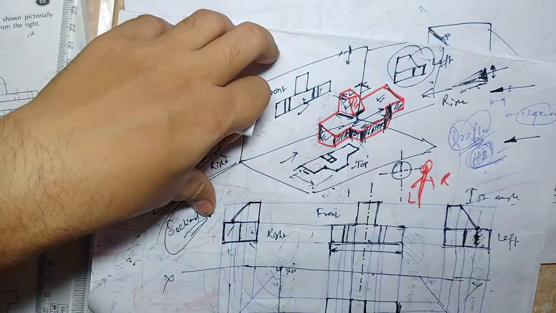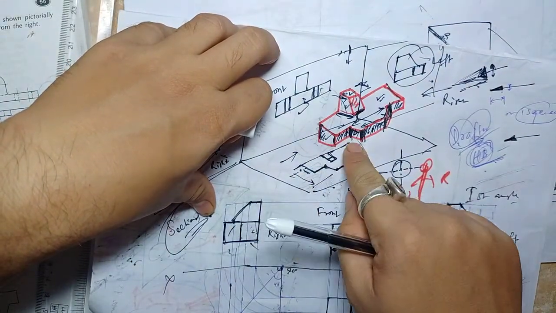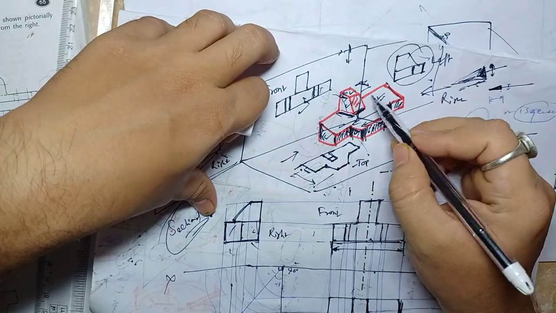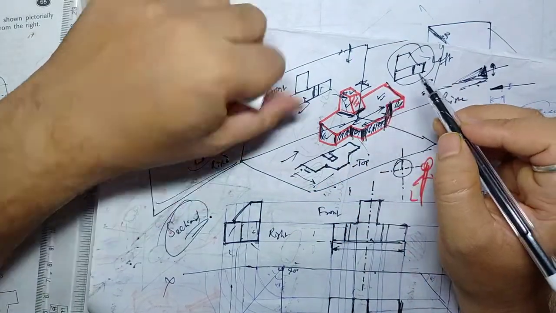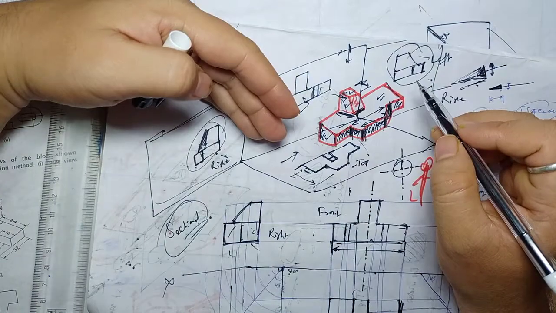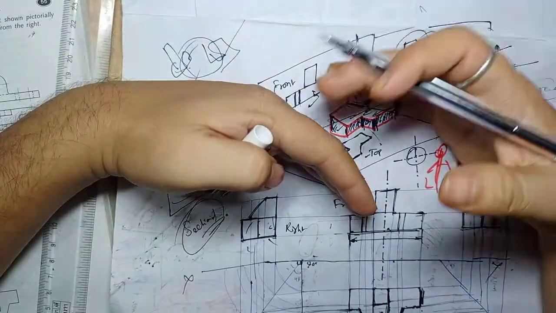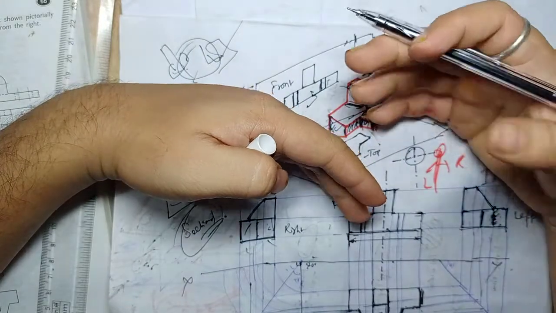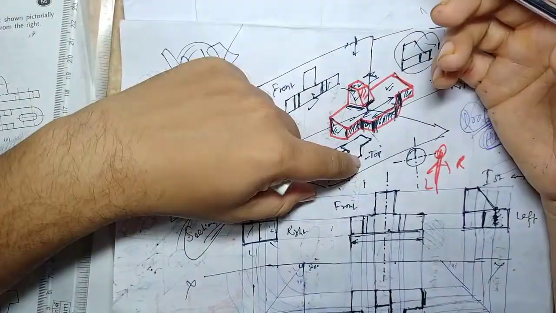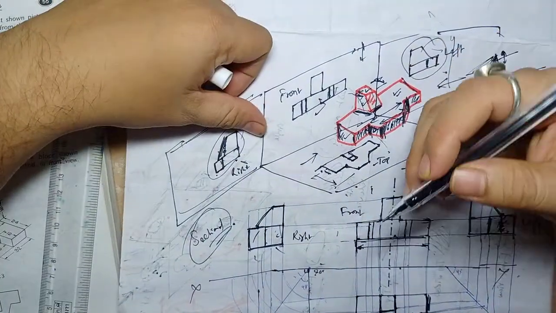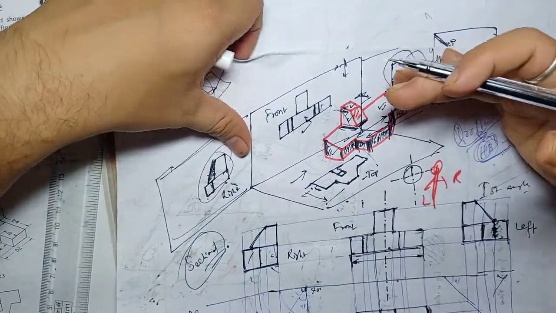We actually cut it in our mind; we cannot cut it here, we don't use scissors to cut this object. You cut through an imaginary plane, and after cutting it you imagine removing one part, then you draw the other part. Understood? That is very important. I'll explain them in the next class.